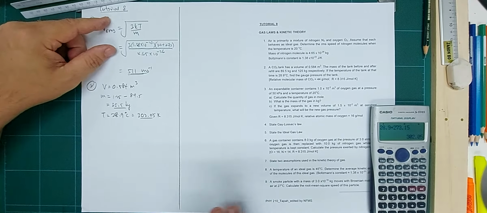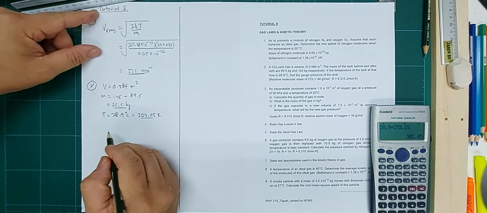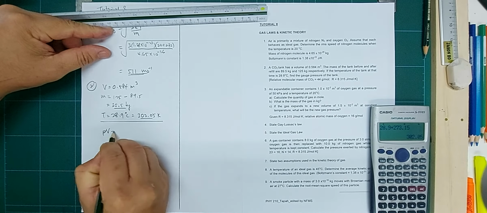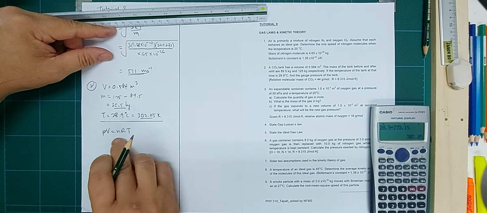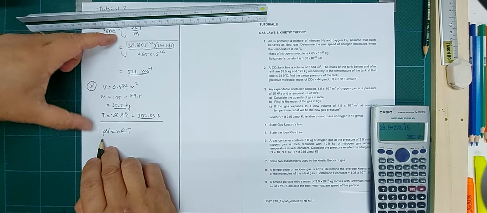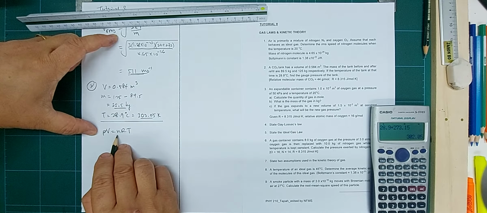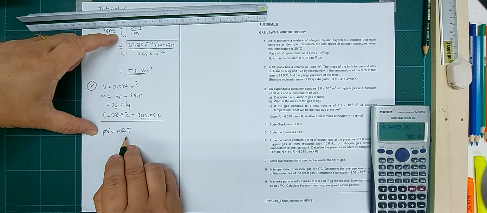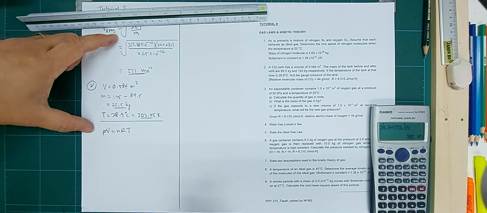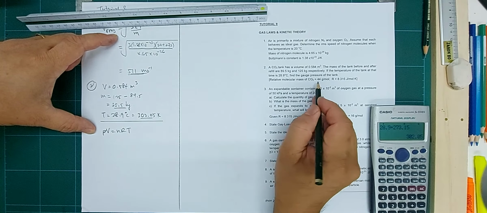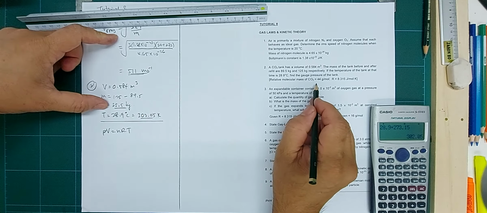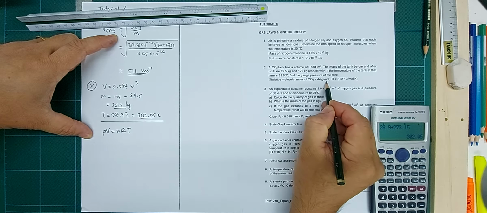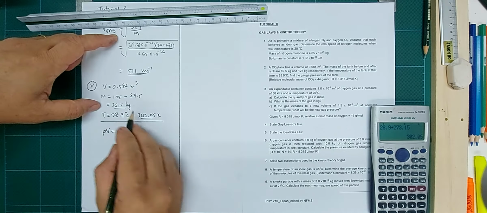Our formula allows us to calculate the absolute pressure. The formula that we can use here is PV equals nRT. P is pressure, V is volume. We need to find the pressure first. n is the number of moles, R is the gas constant, 8.315, and the temperature is already given. Why are we given the molecular mass? Because you need to change the mass into moles. But remember, this is 44 gram per mole, and what you have here is kilogram.